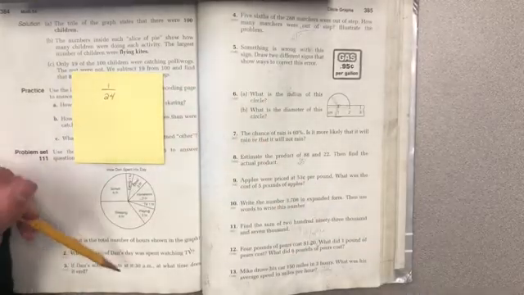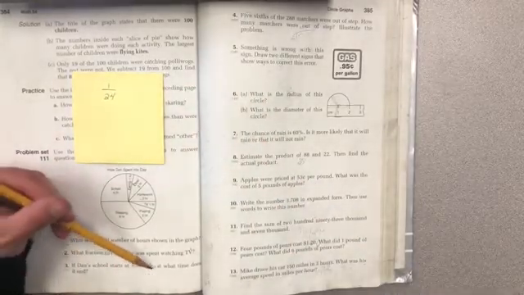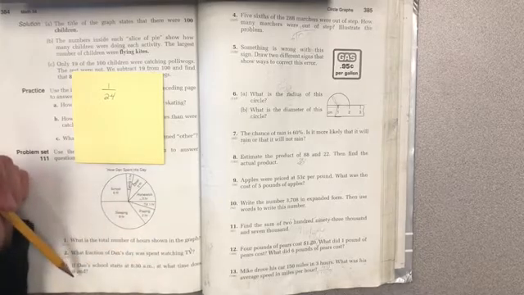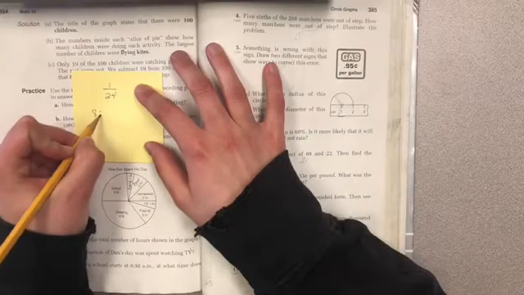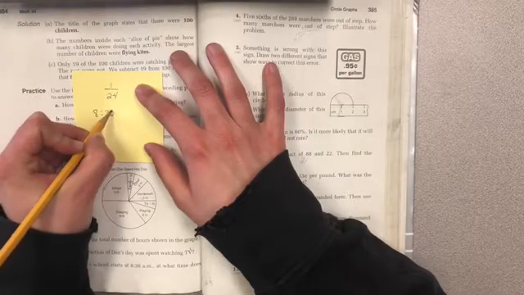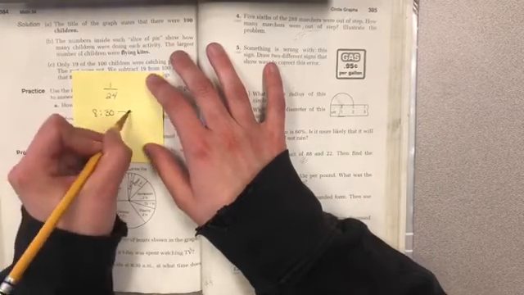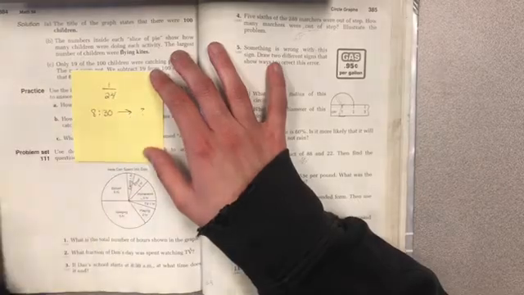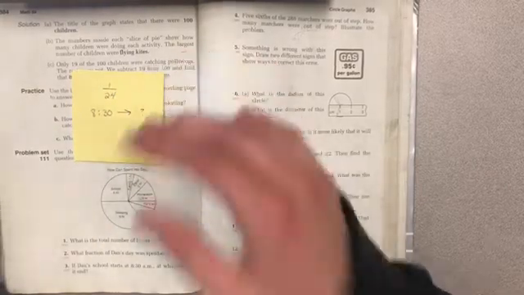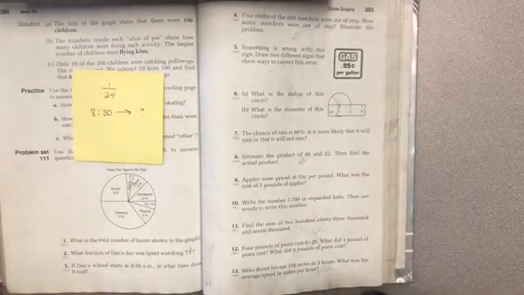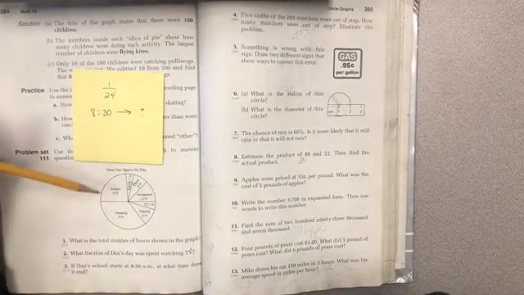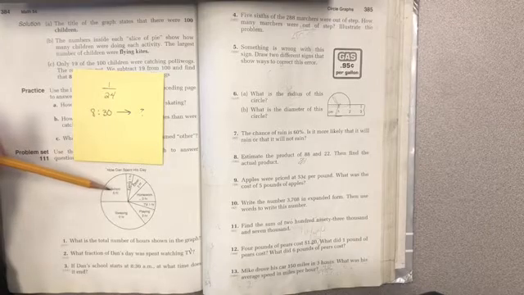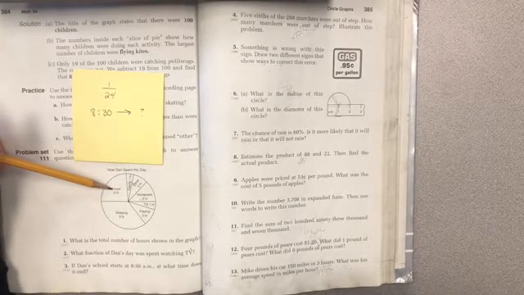Okay, final question. If Dan's school starts at 8:30 a.m., what time does it end? Okay, we've got a time problem to figure out. So we've got starting at 8:30, and we need to know what time it ends. How could we figure this out? Good idea. We can look at how many hours he spends at school and count to see what time his school would end.